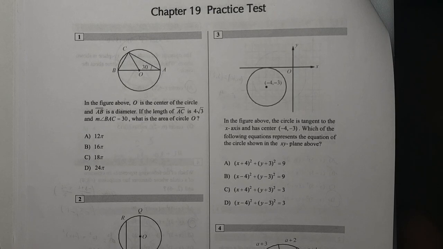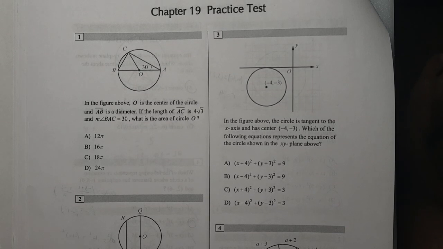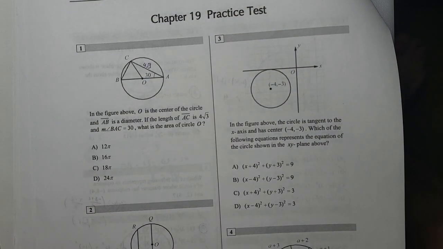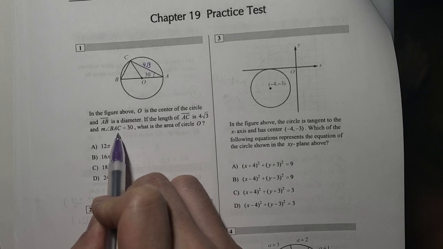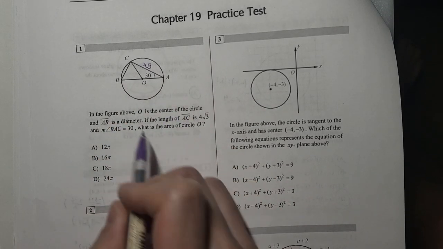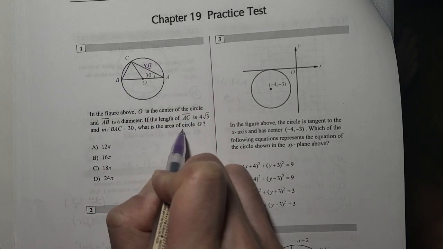Okay? Now, what does this first one say? In the figure above, O is the center of the circle, and AB is a diameter. If the length of AC is 4 root 3, let's start marking some stuff, AC is 4 root 3. And measure of ABC is 30, okay? What is the, actually BAC, that's what it is, yeah. What is the area of circle O?